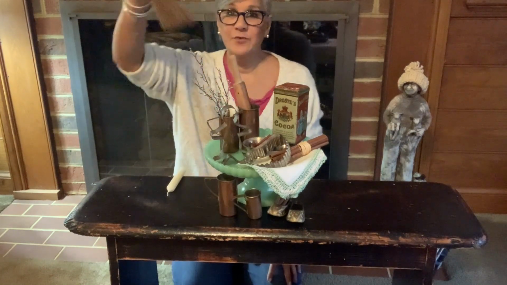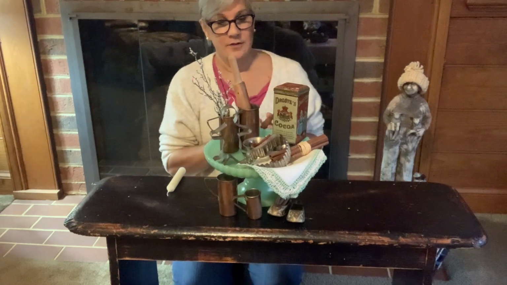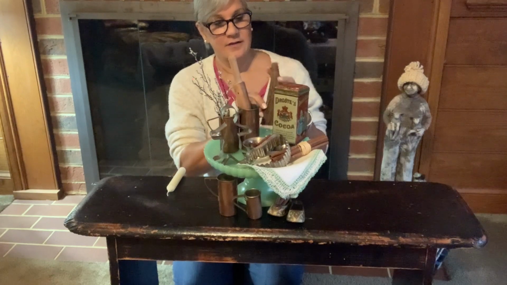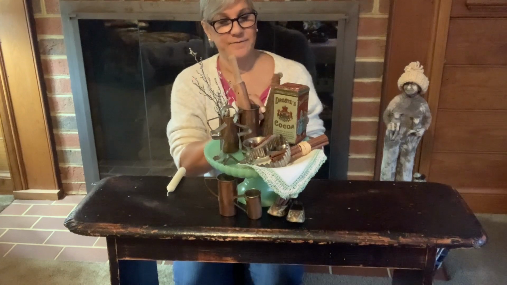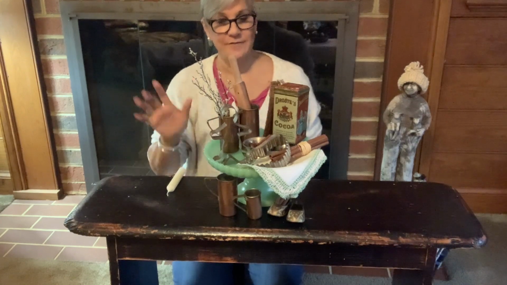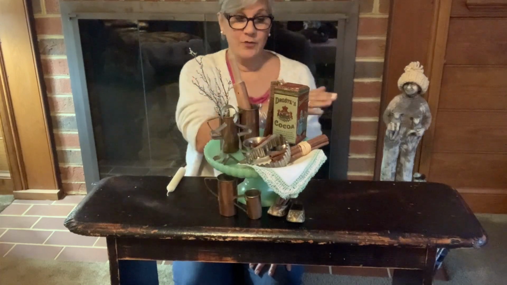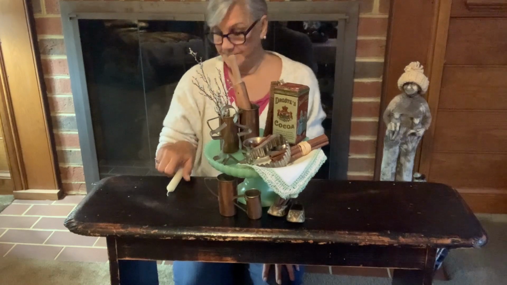Didn't do anything with the little broom, the cinnamon broom. Of course, it could lean something like that, especially if you're going to be able to see 360 degrees around your vignette.